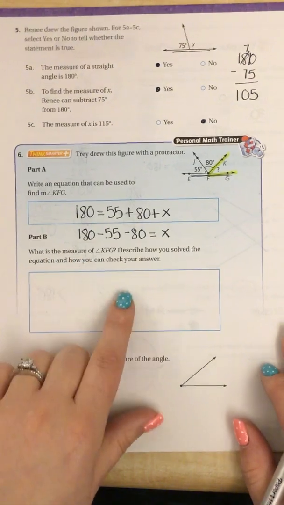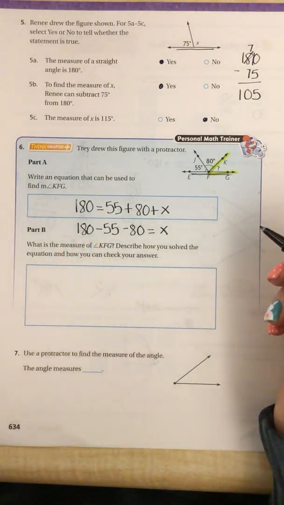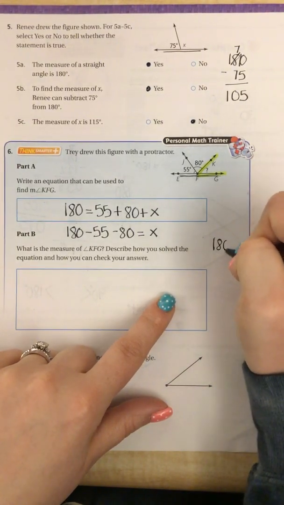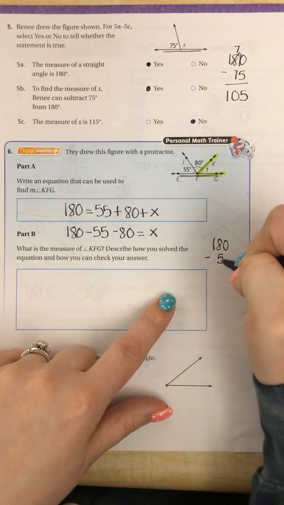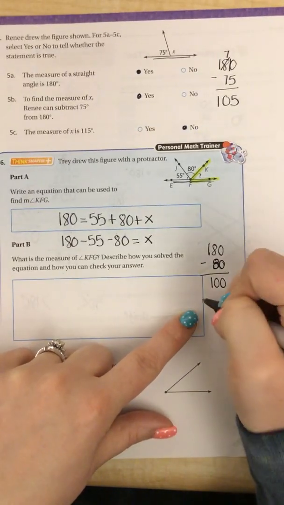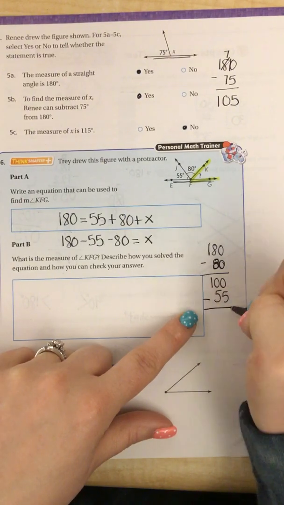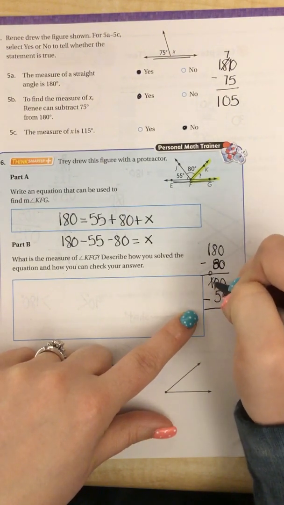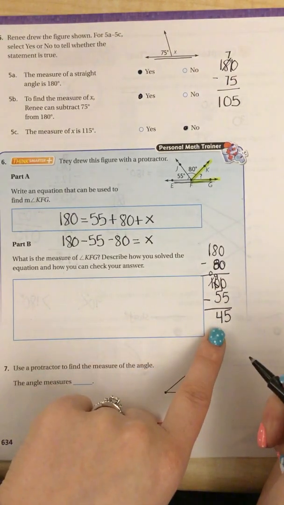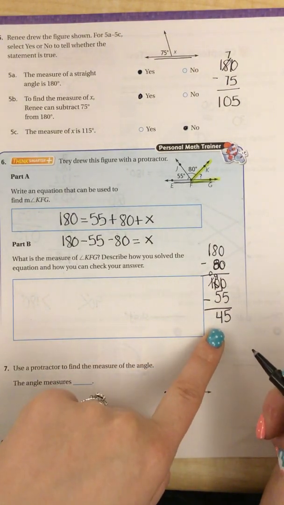Now we have to find the real measure. So I'm going to do this a couple of different ways. So the first way, I could do the subtraction one at a time. So I could do 180 minus, I'm actually going to do 80 first. Minus 80 gives me 100. And then I can subtract 55. And I've got to do some regrouping. And I get 45. Okay, that's one way that I could solve it.